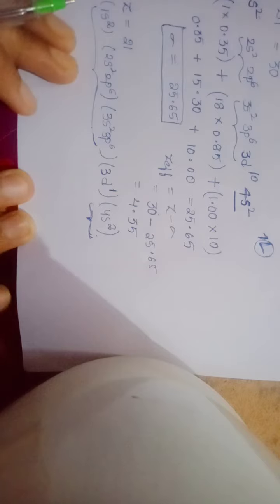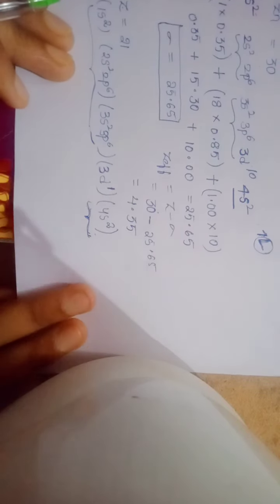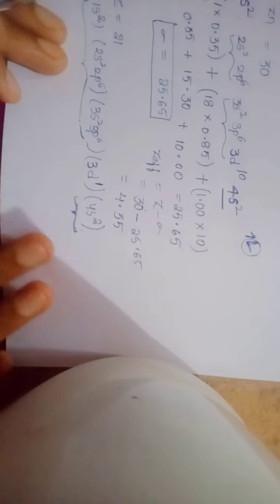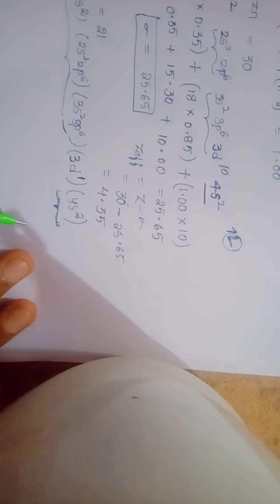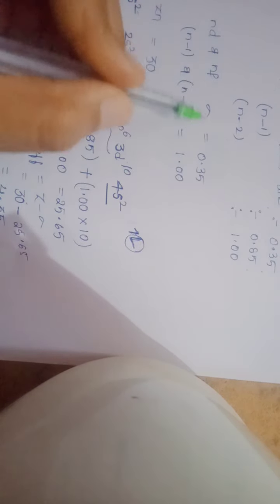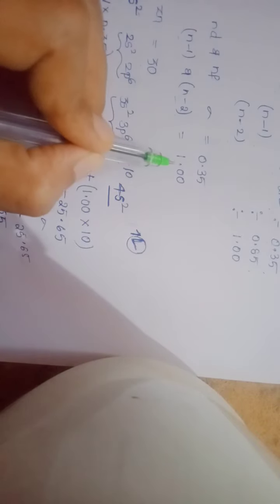We have already learned that the Z effective of these electrons can be calculated by using sigma values, that is shielding effects. The nd and nf electrons contribute sigma equal to 0.35, and n-1 and n-2 levels of electrons contribute 1.00. That is the 3d1 electron.